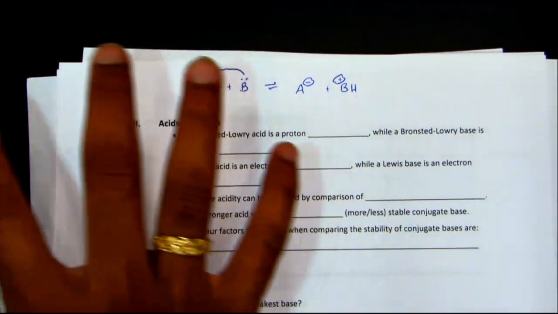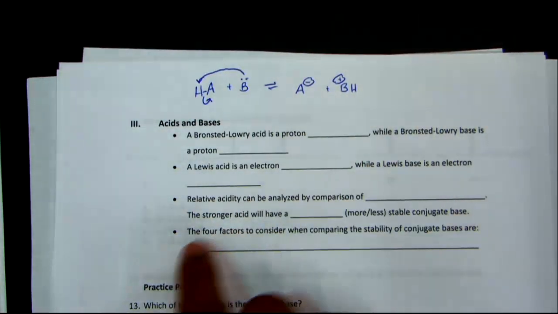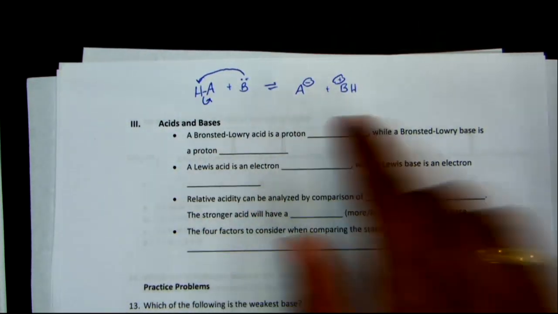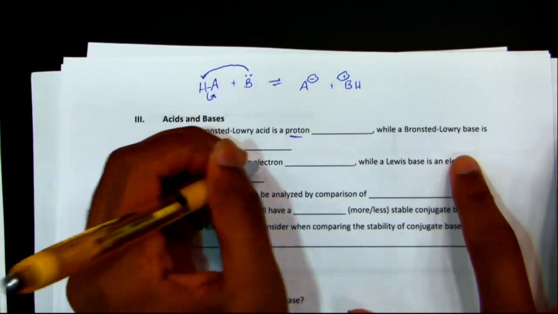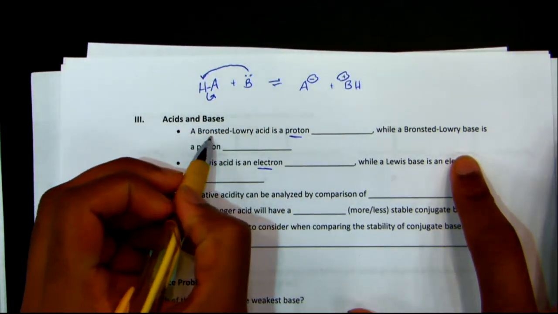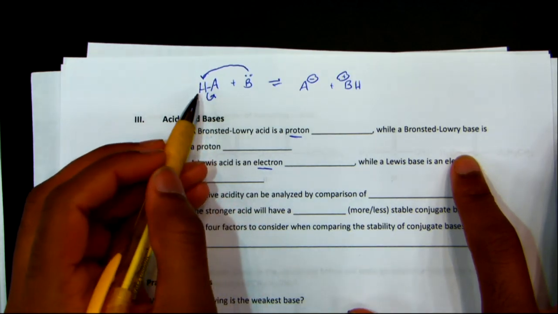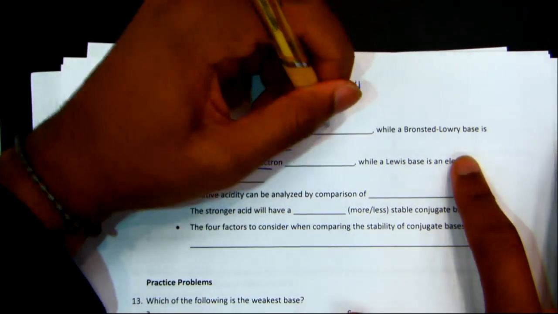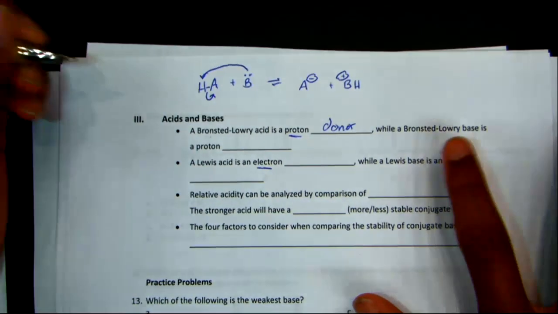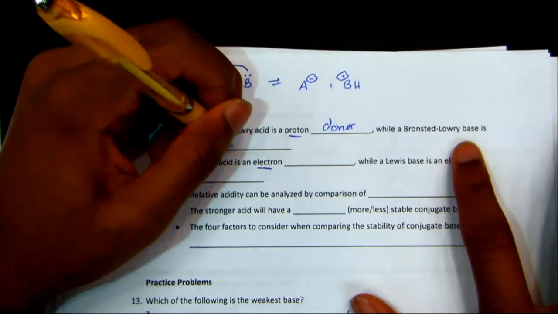So they're not the same thing. Okay. Bronsted-Lowry is talking about protons, while Lewis is talking about electrons. So in this case, a Bronsted-Lowry acid is the one giving away a proton. Good, so it's a donor. And then the Bronsted-Lowry base is accepting this proton.